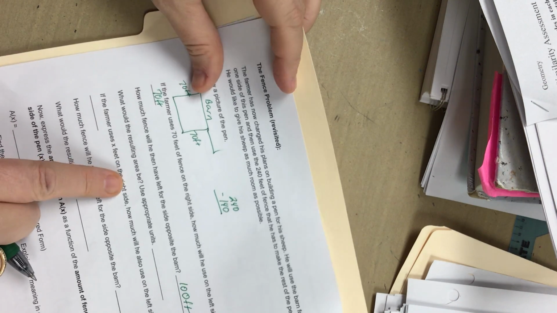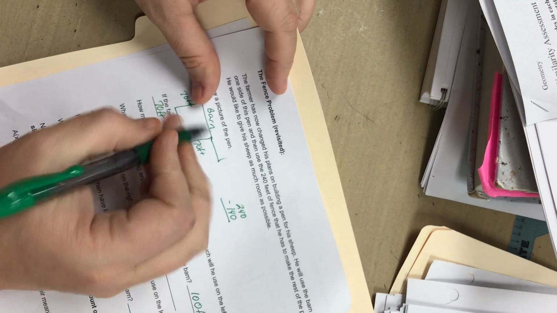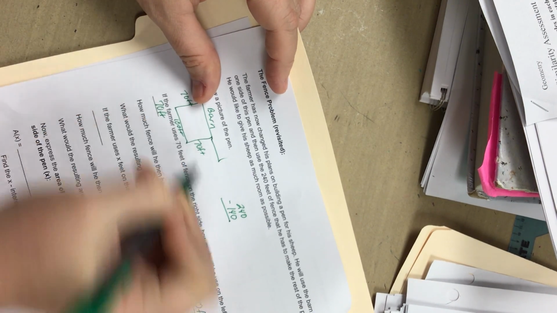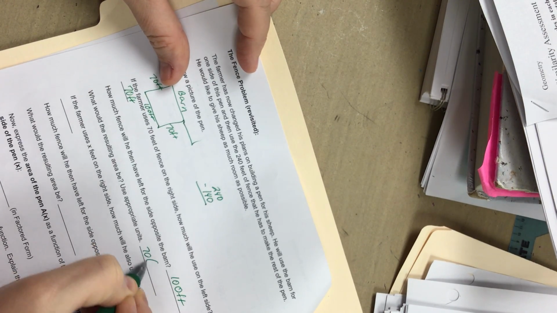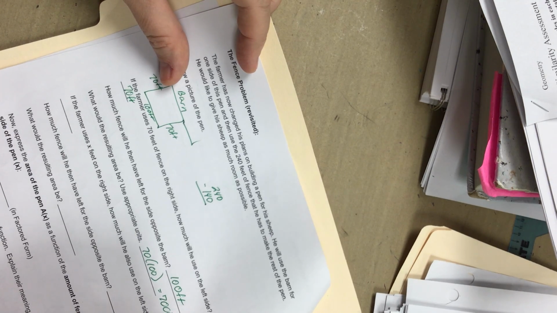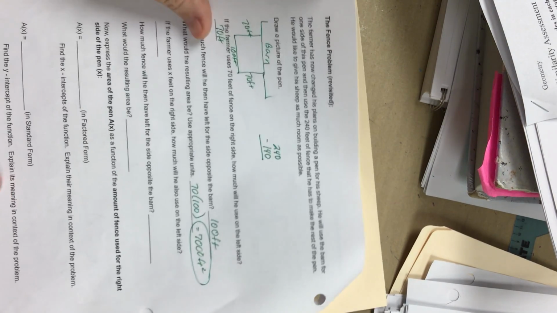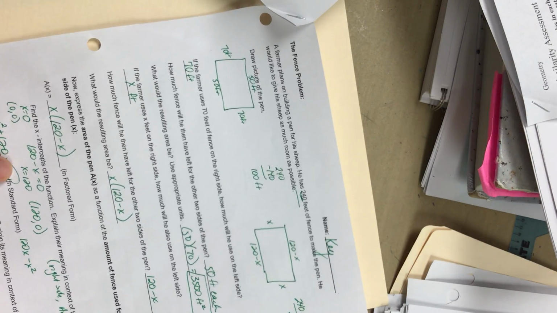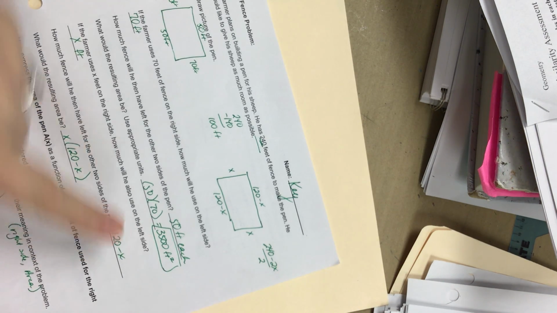So we should be able to make a bigger pen here. So the resulting area is again length times width, base times height. So in this case, I would take 70 times 100, which is going to be 7,000 square feet. Again, a much bigger pen than what we had before. On the first problem, we only had 3,500 square feet, so we can make a lot bigger pen.